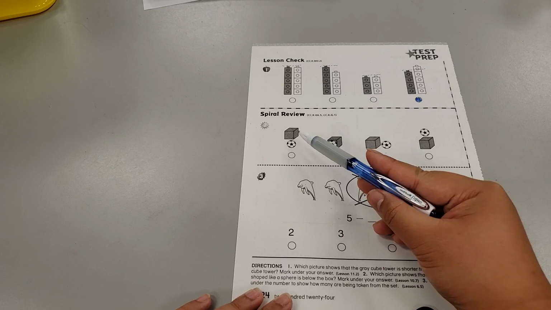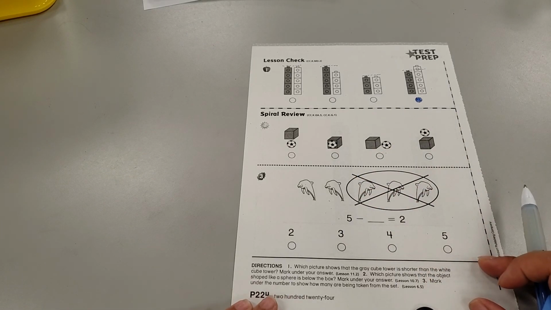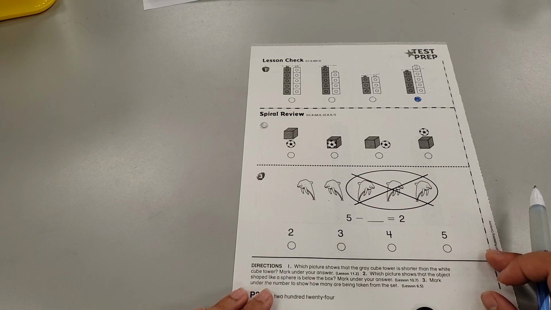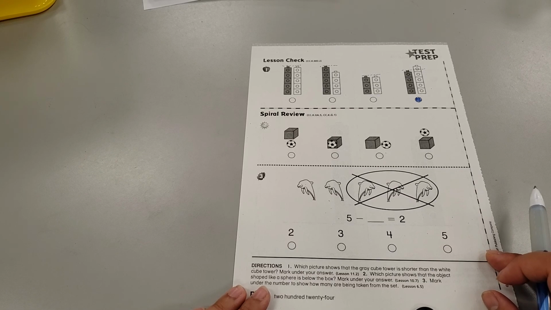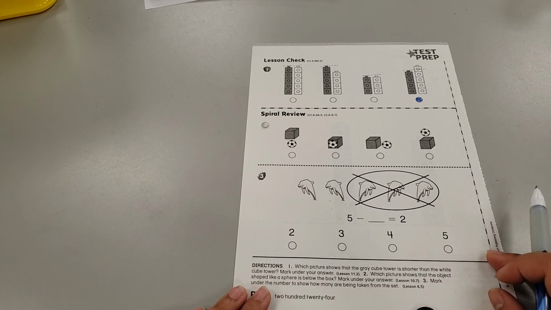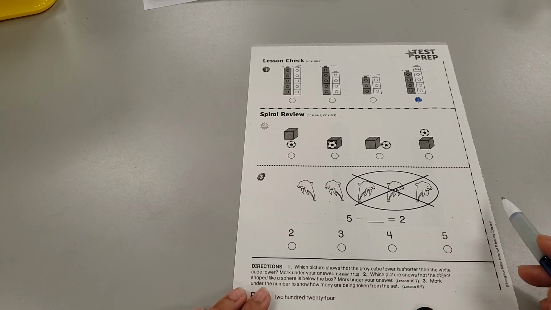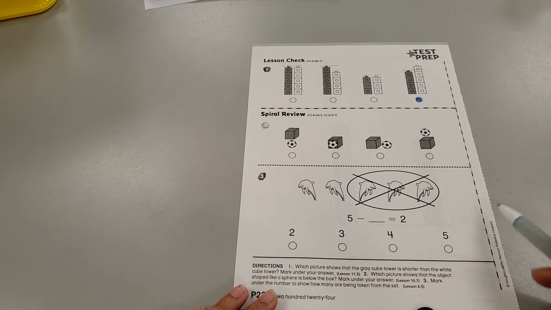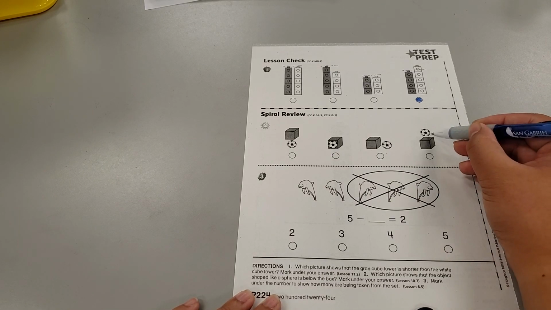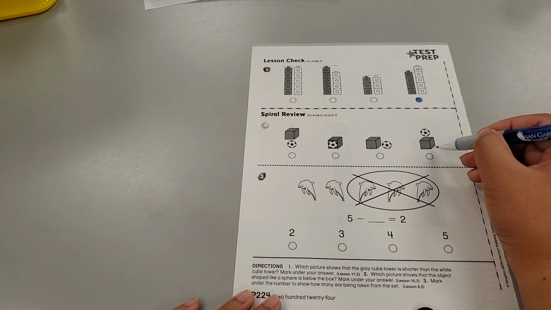Go ahead and check out this cube and this object that's shaped like a sphere. Which picture shows the sphere below the box? Below was another position word for under, we said. Is this sphere under the cube?